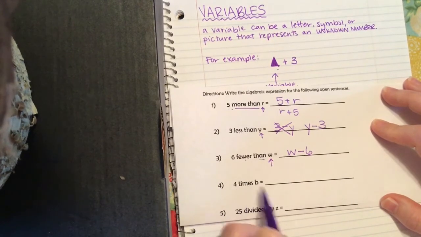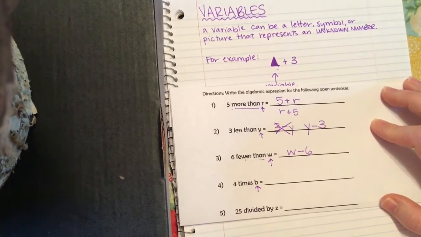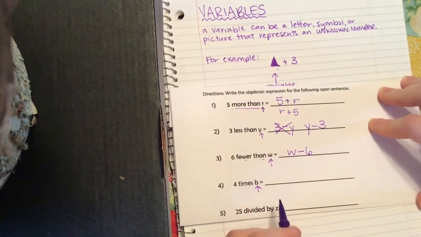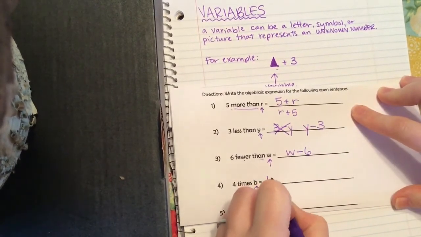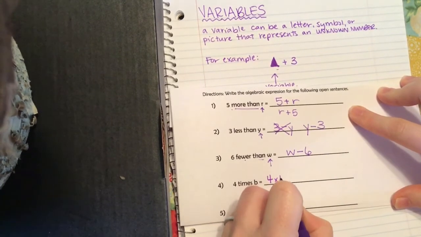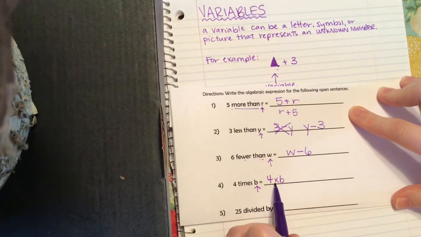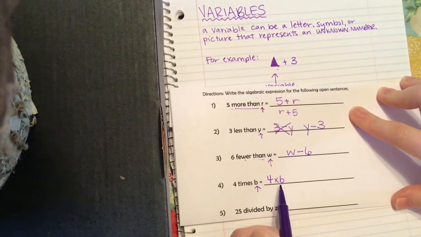Number 4 says 4 times B. B is my variable. Now there's several ways that we can write this because there's several ways to express multiplication. We can say 4 times B, but this looks confusing because this X, I know this is times because I wrote it, but that could be a variable. It's not a great variable to use for that reason.